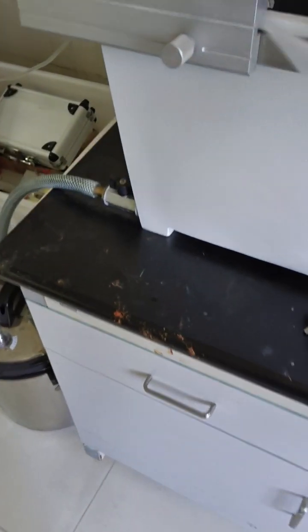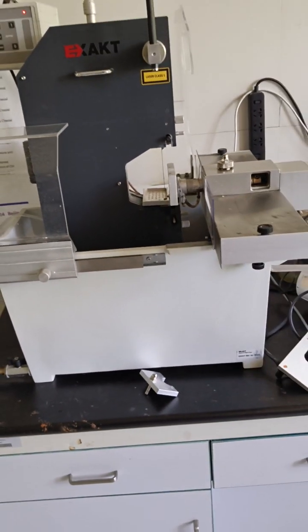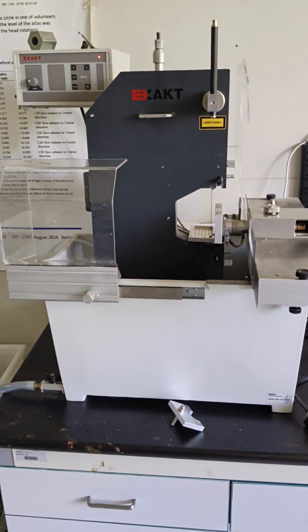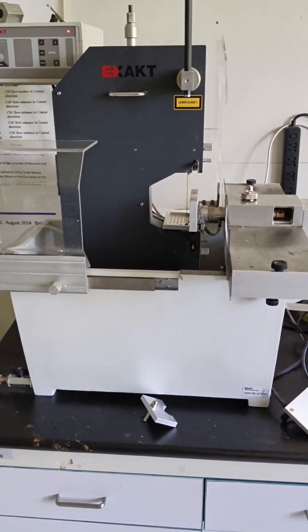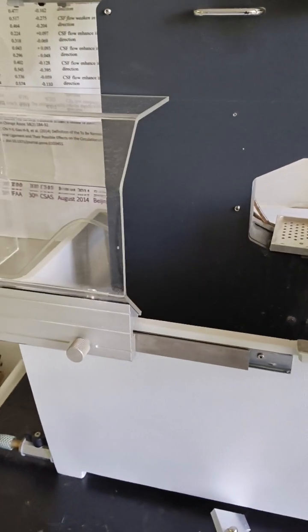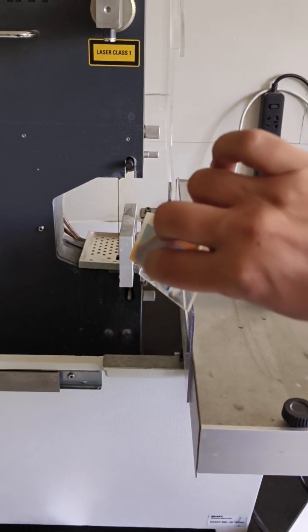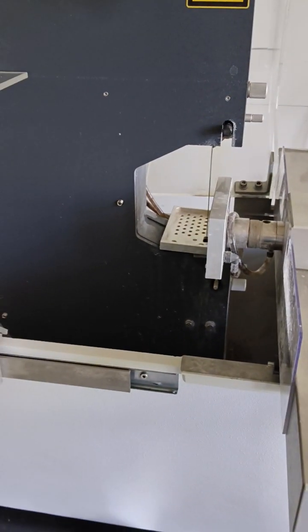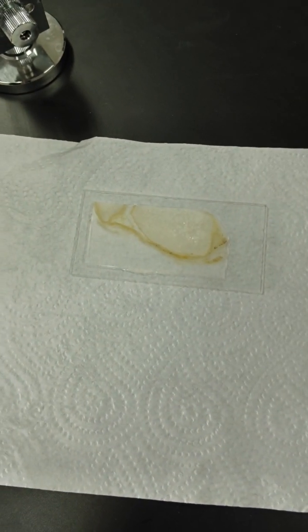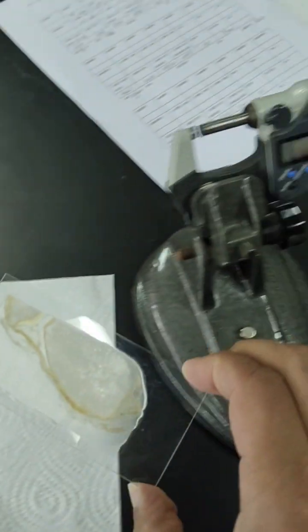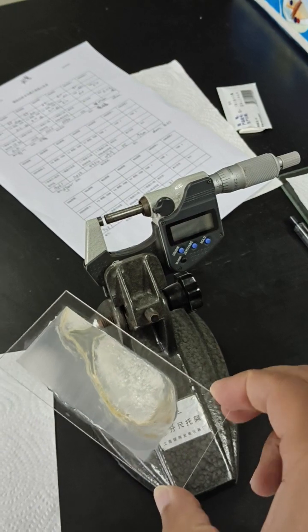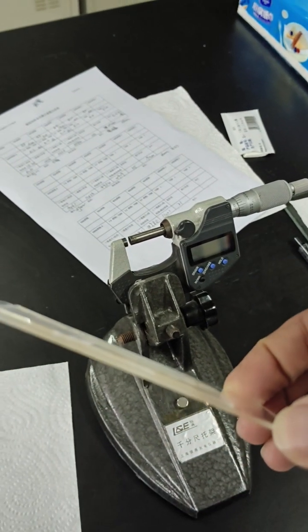And then we are going to use this machine, the laser cutting machine. I already told you about this in my previous video, the separate video of this. And we use this cutting machine to cut into this very small size. After using the laser diamond cutting machine, our specimen will look like this. And then we again use this machine to measure the thickness of slide.